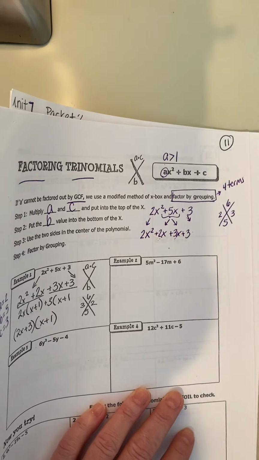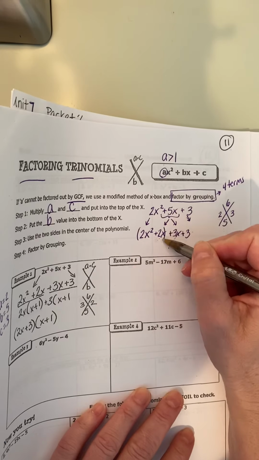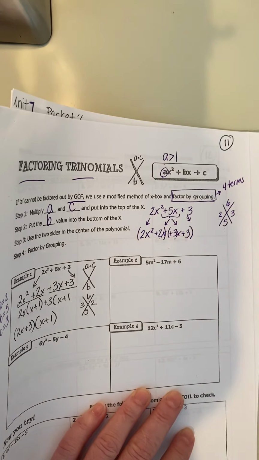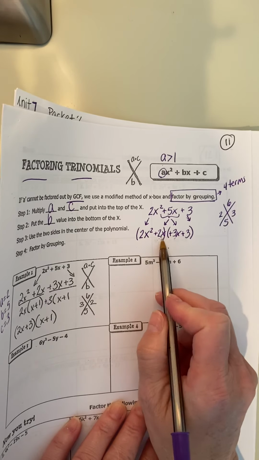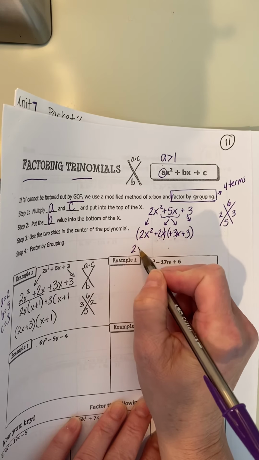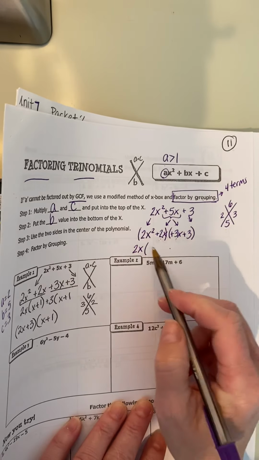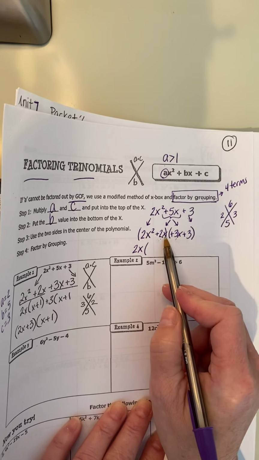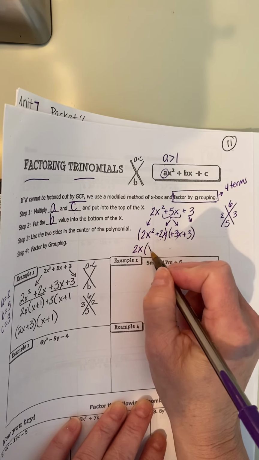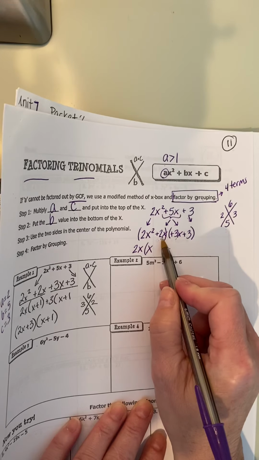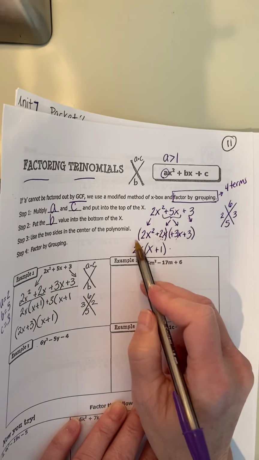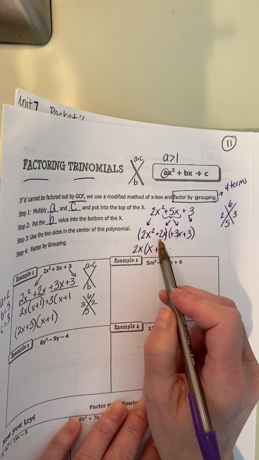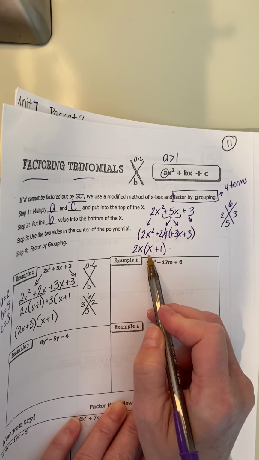As a review of that, you first have to group them. Remember, it's important where you put the parentheses. Factor out the common factor. In this case, it's a 2x. So I'm going to take the 2x out, and I'm going to divide both of these by 2x, which leaves me with an x, and then 2x divided by 2x is a positive 1. So that first binomial factors into 2x times x plus 1.